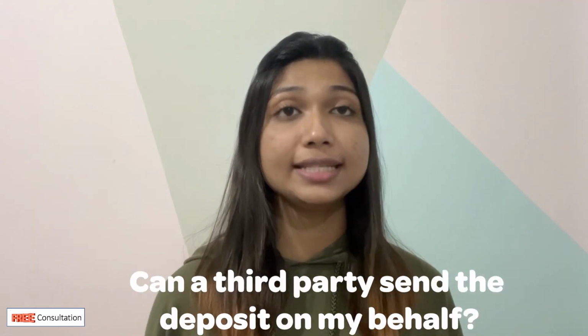Can a third party send a deposit on my behalf? Yes. A third party can deposit the funds on your behalf. However, they must prove their identity initially. Then, the blocked account provider may request authorization from you for that person or organization, a valid passport and a bank receipt of the bank transfer.